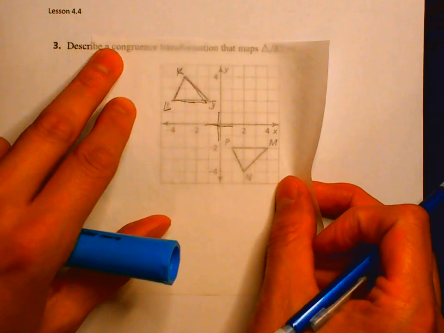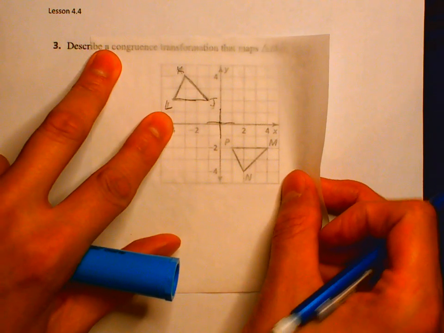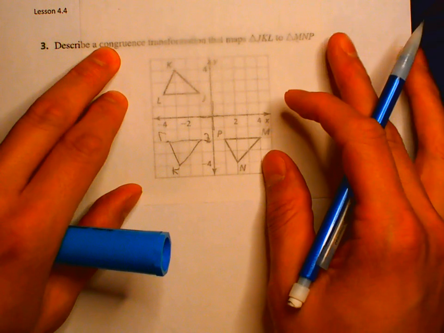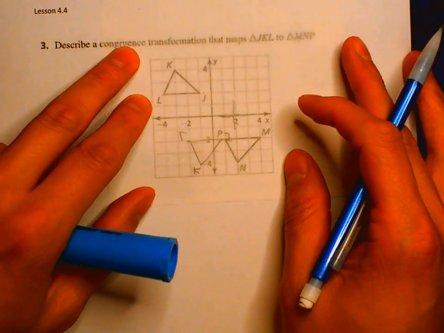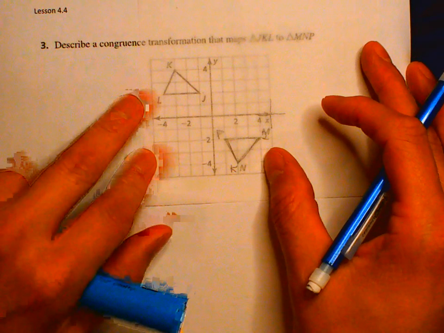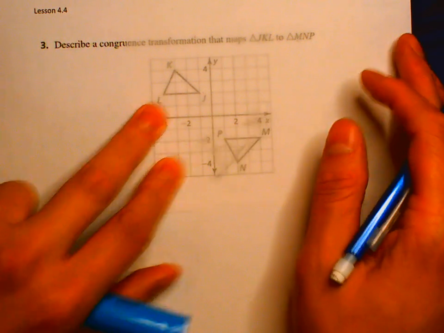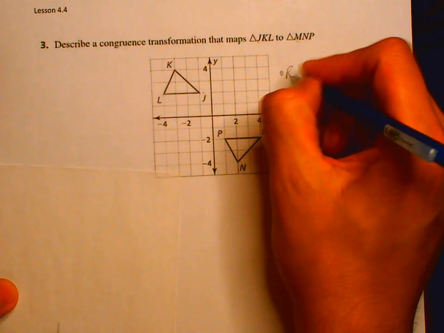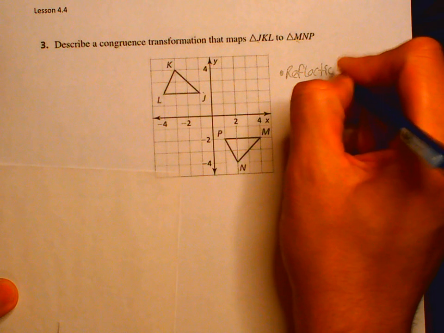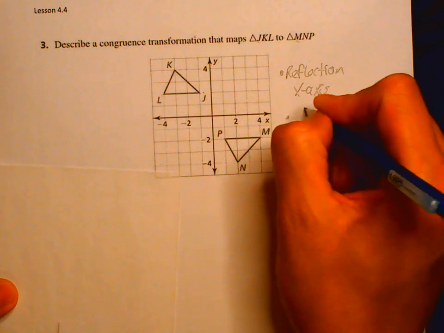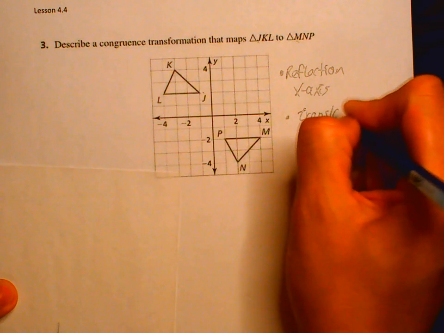Okay, so let's start again. All right, well, what if I do a reflection? If I do a reflection about the x-axis. Okay, so there's a reflection about the x-axis. Now what I can do is a translation. 1, 2, 3, 4, 5. Okay, so you can see that it matches. All right, so what we ended up doing was a reflection about the x-axis followed by a translation.